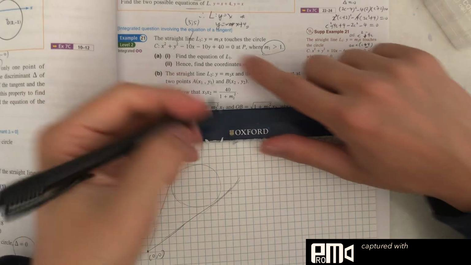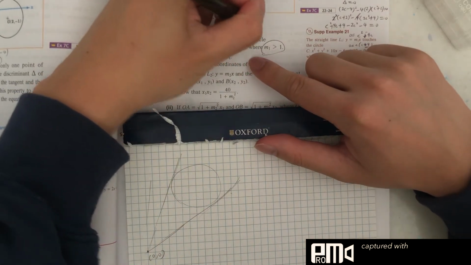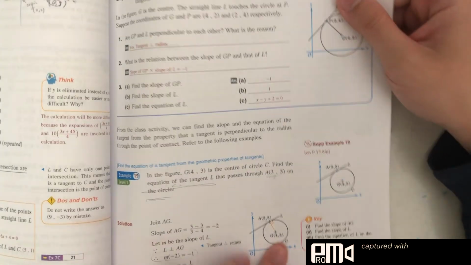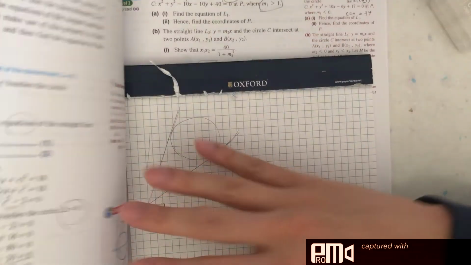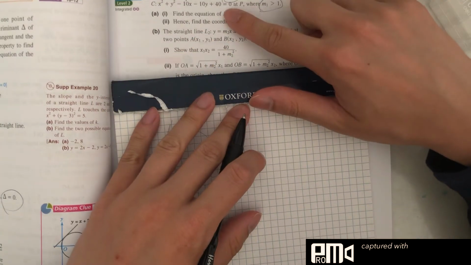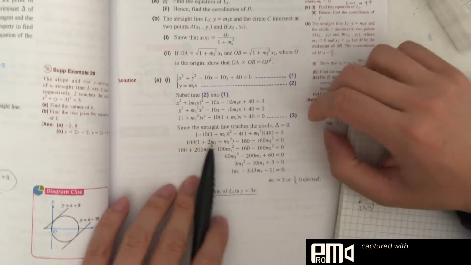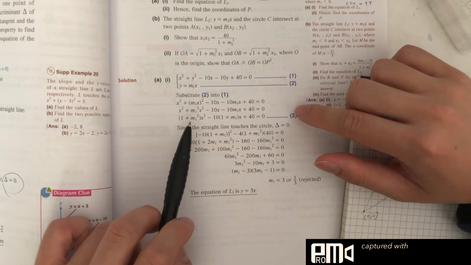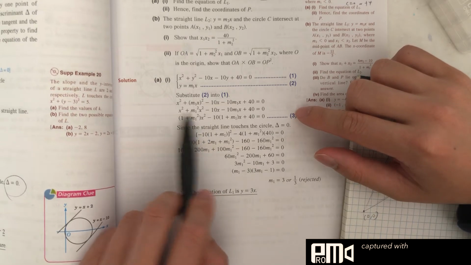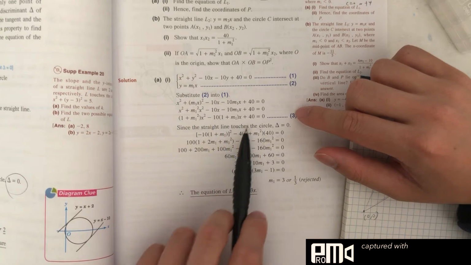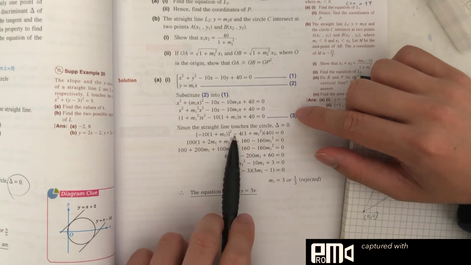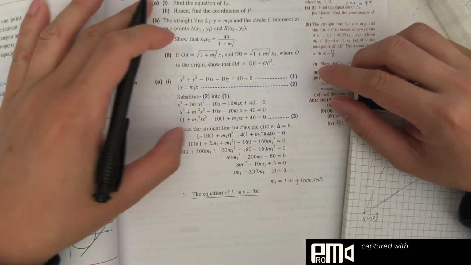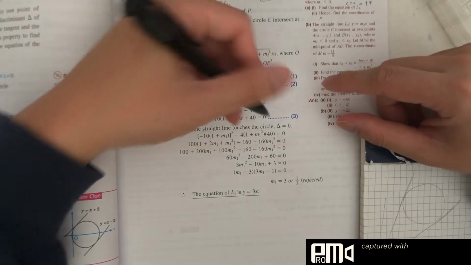So let's find it. Touches, so delta equals 0. We don't know the coordinates, so we cannot use this kind of method. The slope multiplied together is -1. We just put these two here, like the book says. And group the x squared term, x term, and a constant term. And b squared minus 4ac is 0. You can do what is in the book.